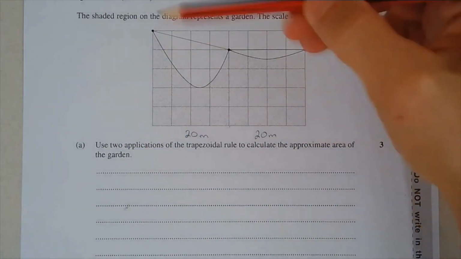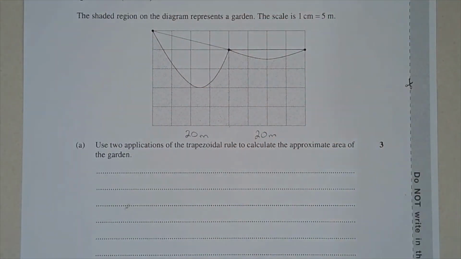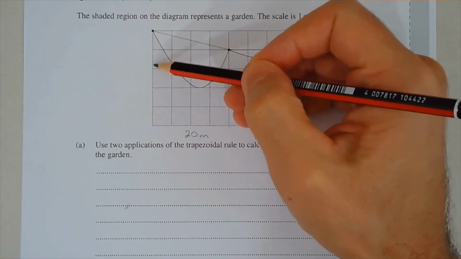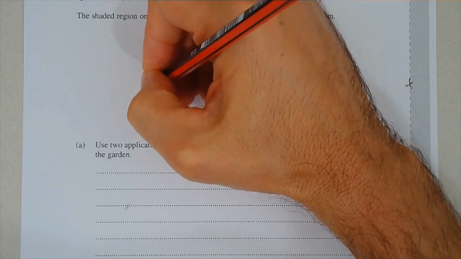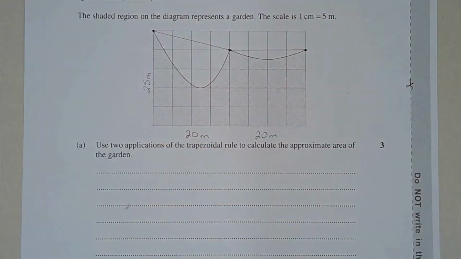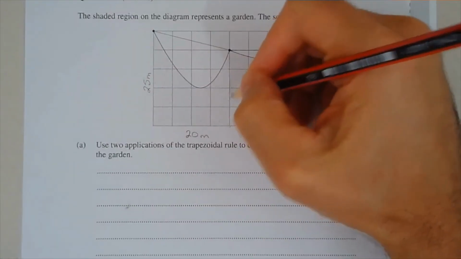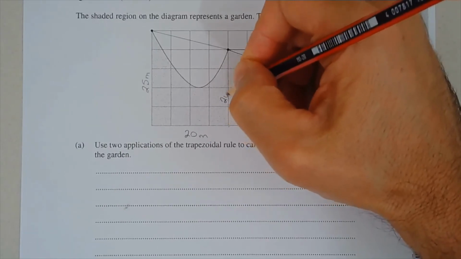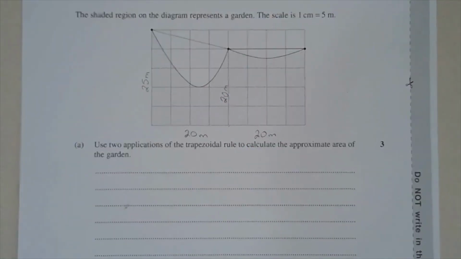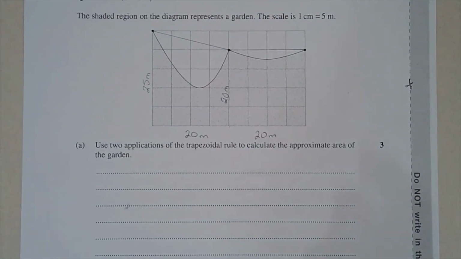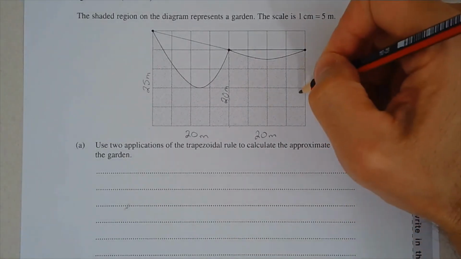Now let's work out the side lengths of this trapezium, or the length of the parallel sides. So 1, 2, 3, 4, 5. So that's going to be 25 metres. Okay, 1, 2, 3, 4. So the common side between the 2 trapeziums is 20 metres, and this one's going to be 20 metres as well.